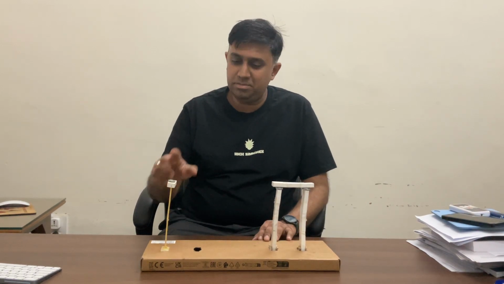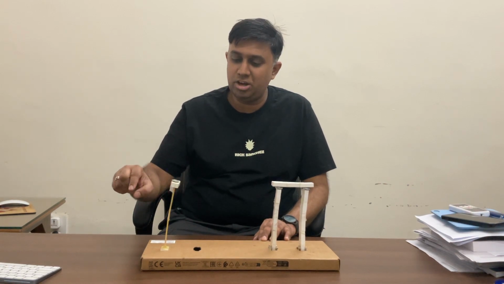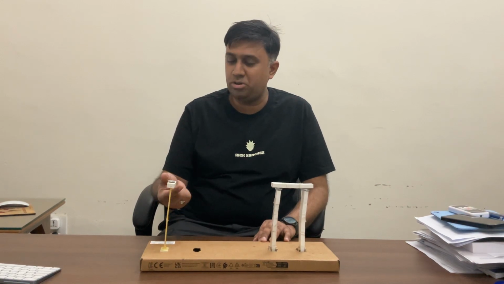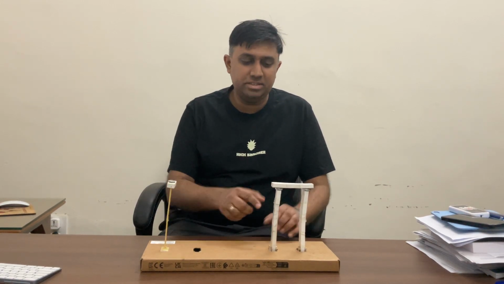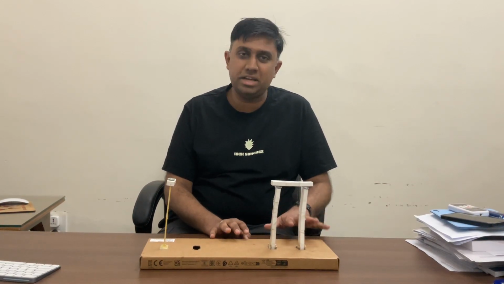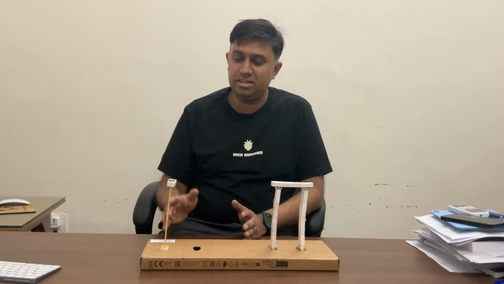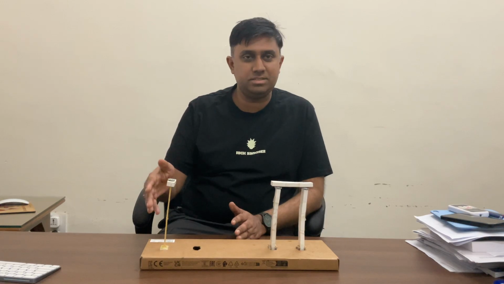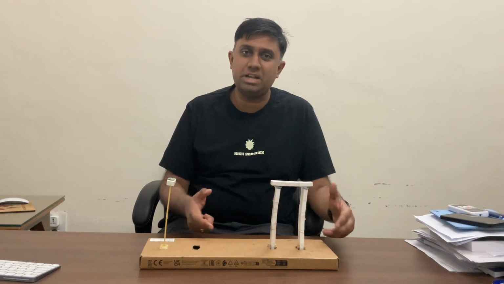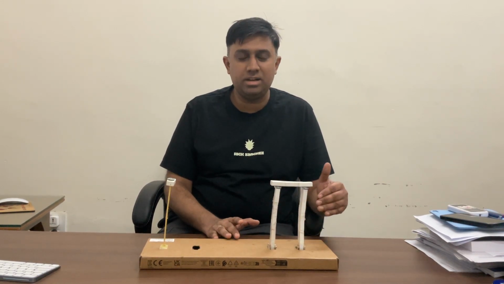And consider the same phenomena here. I have deflected it by a small amount and now I am leaving it, right? Clearly this structure was undergoing oscillations for a longer time before it came to rest, whereas this structure hardly underwent more than 1 or 2 cycles before it came to a complete halt, right? And so we can say that the structure on your left has less damping in comparison to the structure on the right, right?